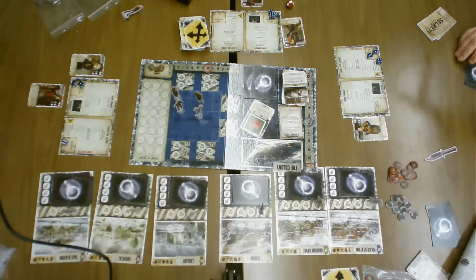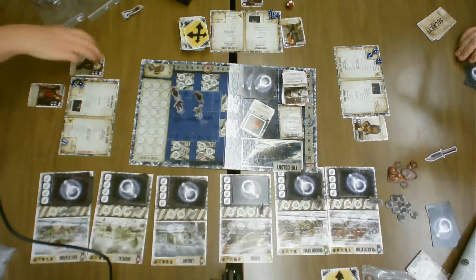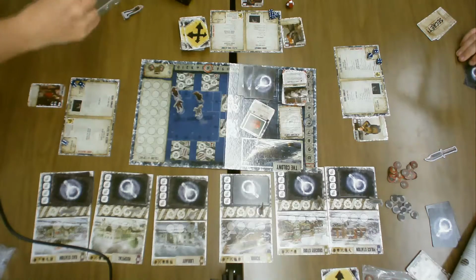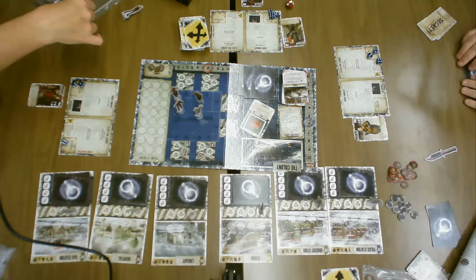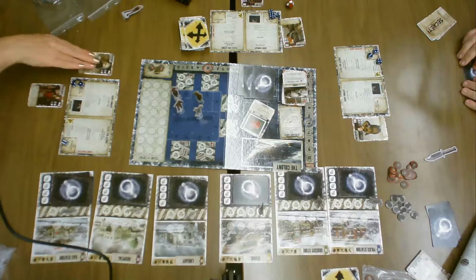No, you get to look at. Oh, okay. But it says I get to look at and keep one additional card. Oh, okay. So you do. That's all right. There we go. I haven't played the library. So that's a really good skill. That is a good skill.